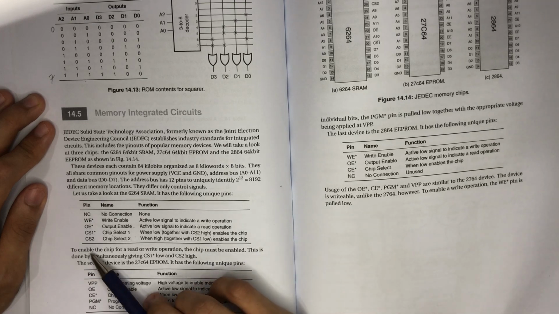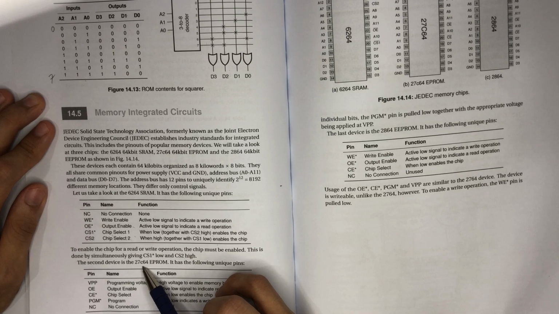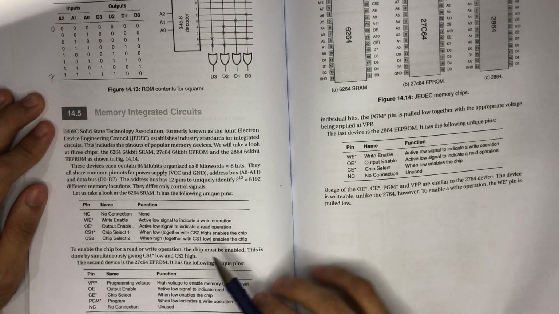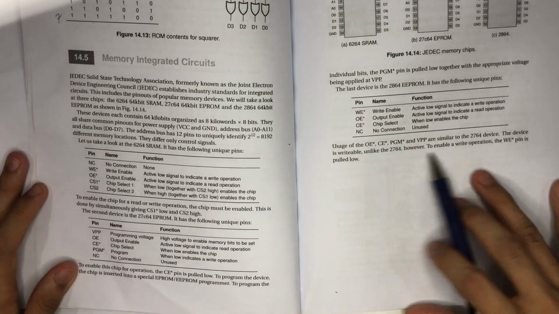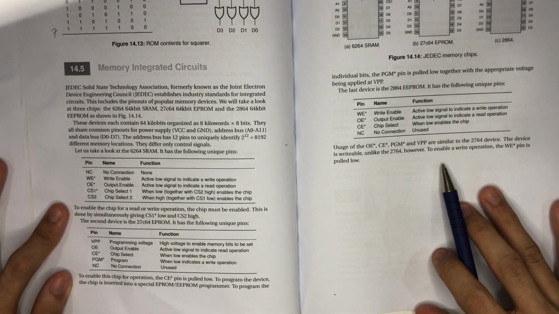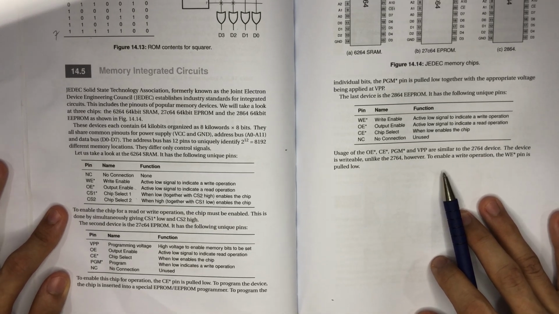Now the second device is the 27C64 EPROM. It has the following unique pins. Each of them has unique pins, so we are discussing the unique pins for each of the JEDEC memory chips.